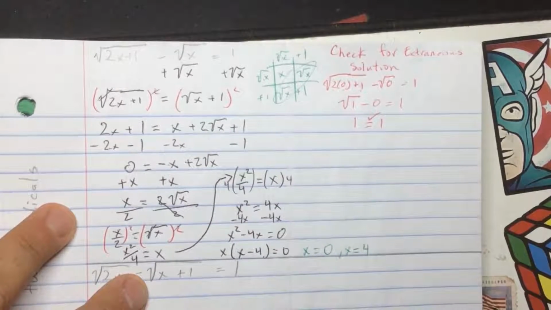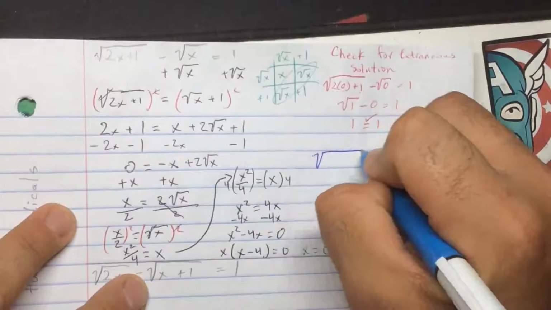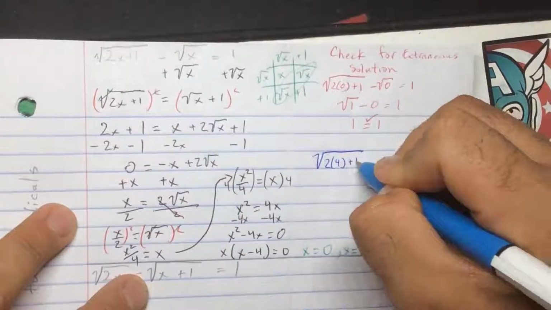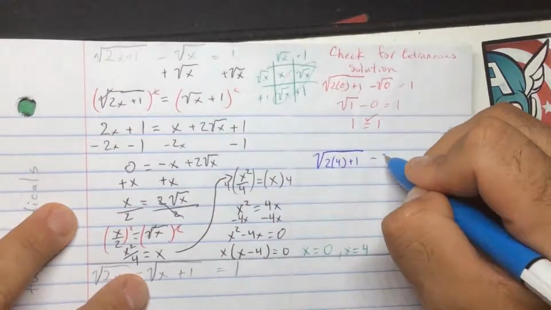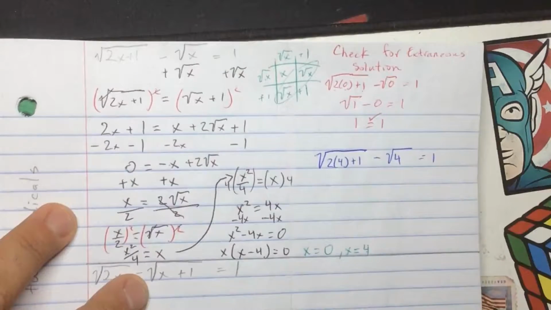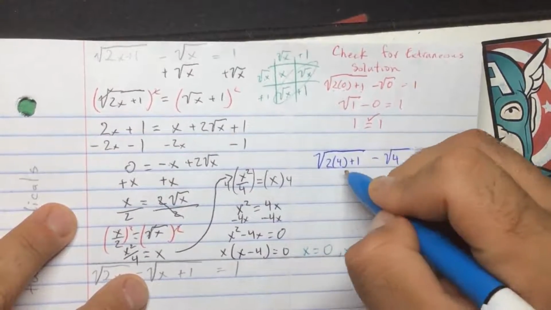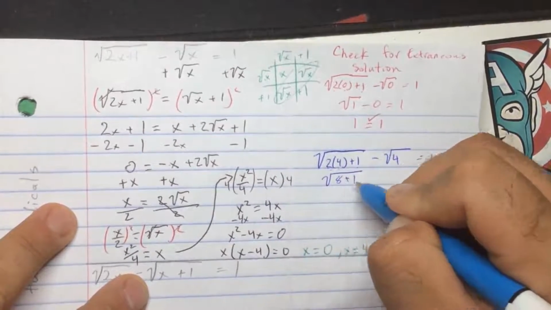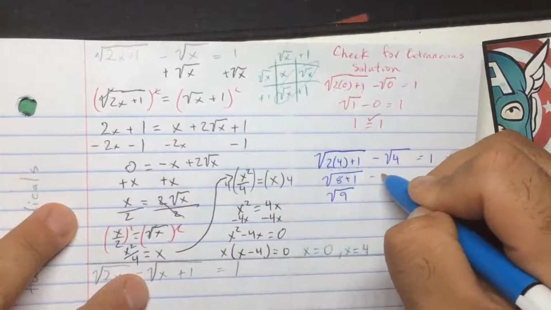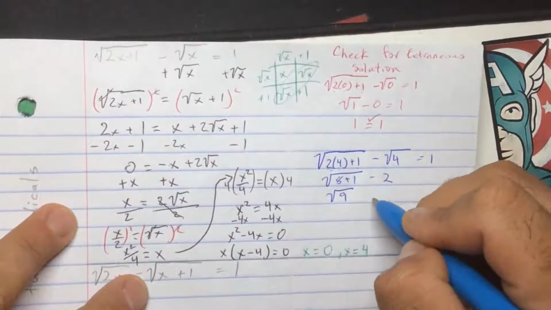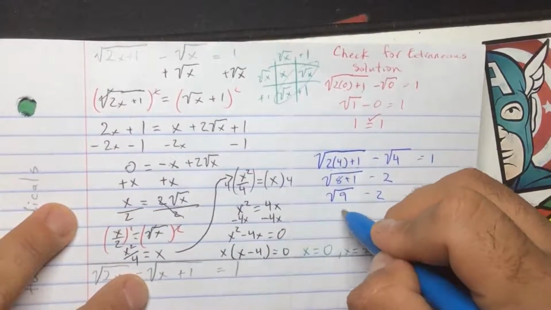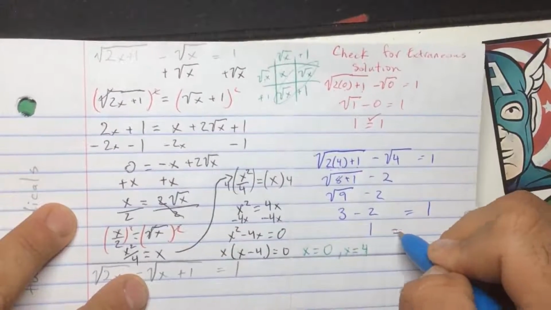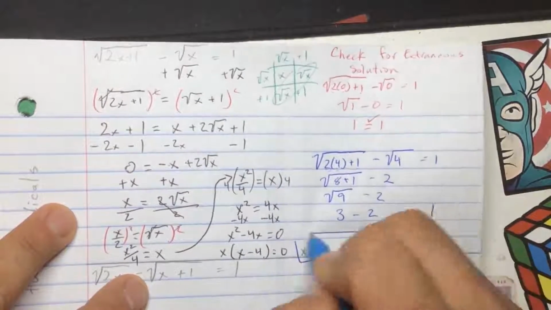Let's check our second one now. We have the square root of 2 times 4 plus 1 minus the square root of 4 equal to 1. So we have 2 times 4 is 8. 8 plus 1 is 9. So this would be square root of 9 minus the square root of 4. So square root of 9 is 3 minus 2. And this does indeed equal 1. Cool. So both of these are our solutions.